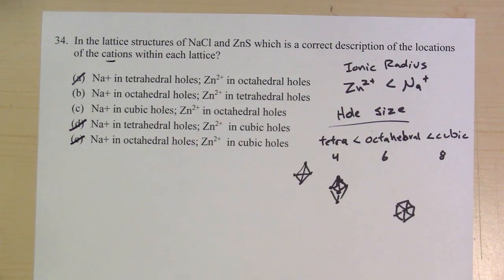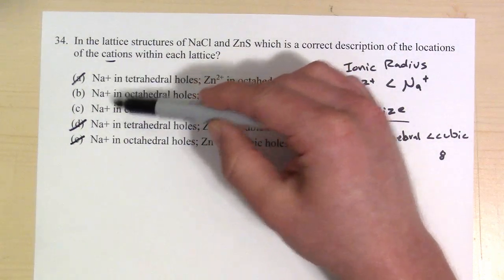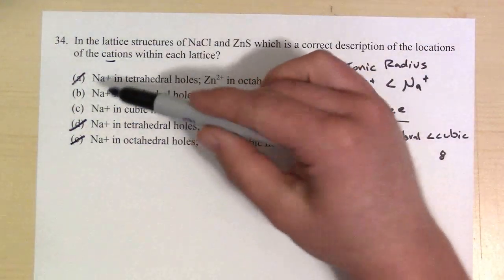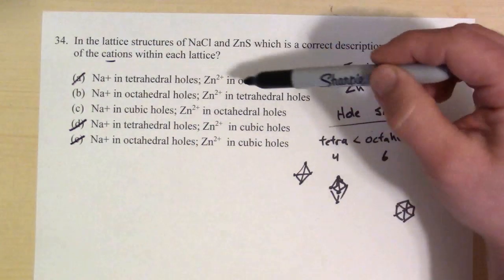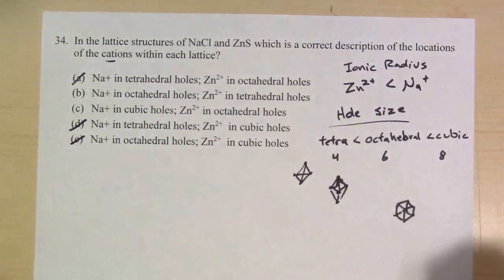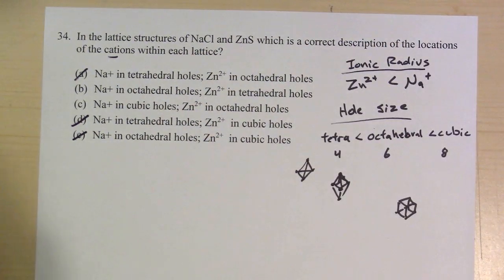So we're left with these two choices. The larger ion is in the larger hole in each of these cases, so sodium is larger than zinc, octahedral is larger than tetrahedral, and cubic is larger than octahedral based on our analysis that we did over here.